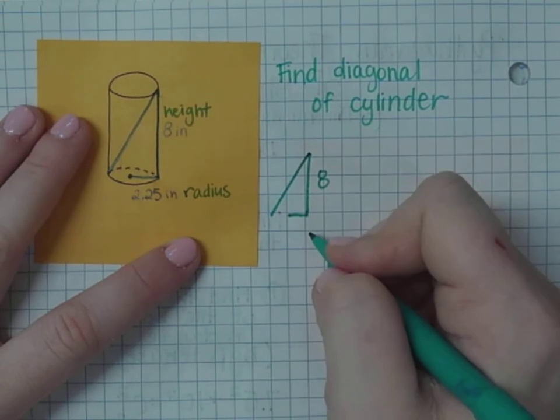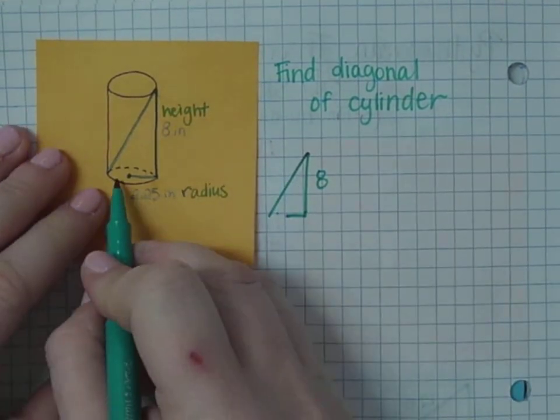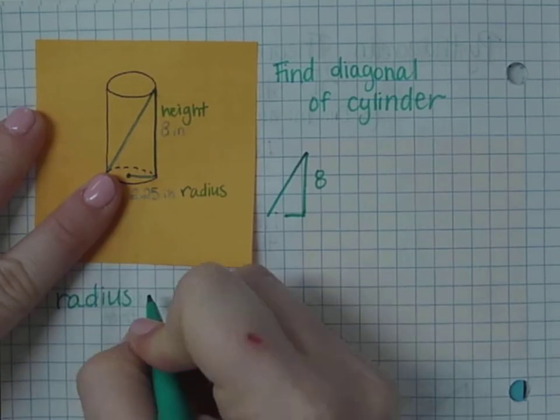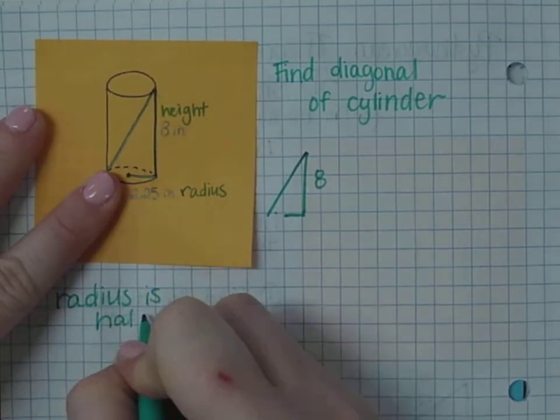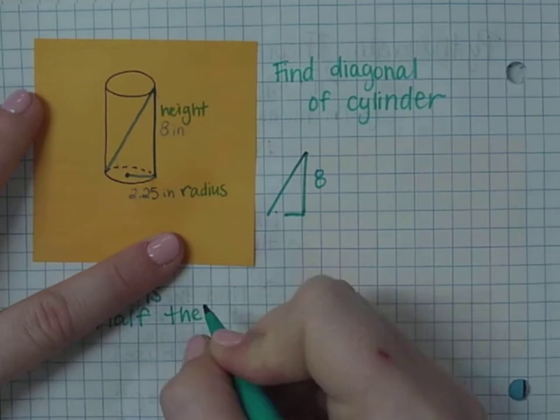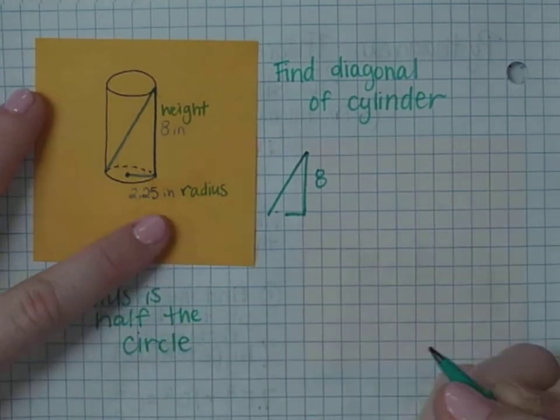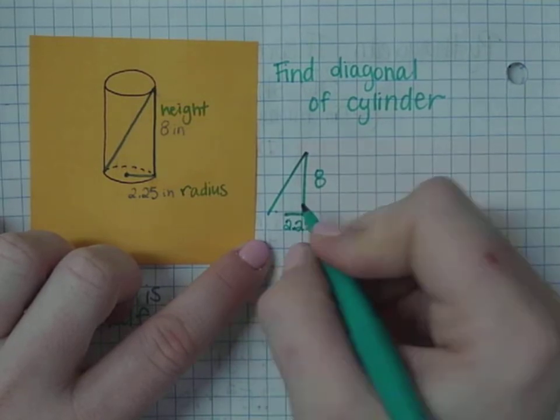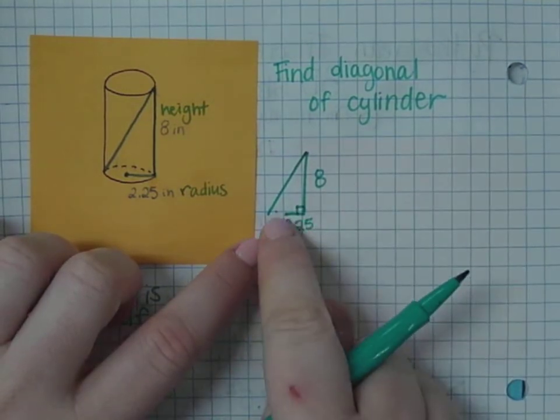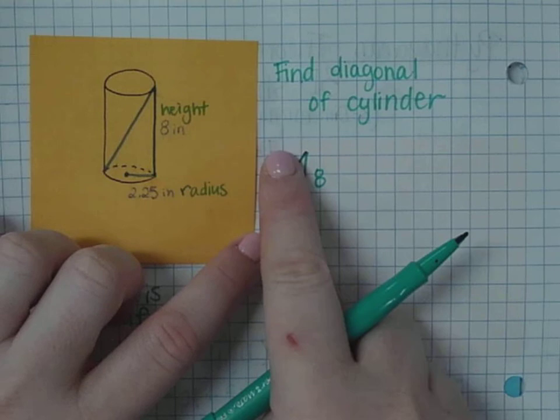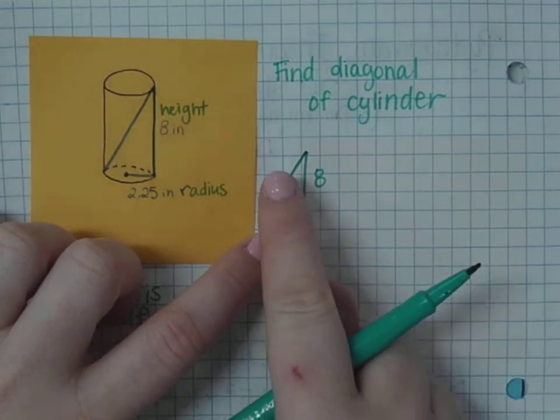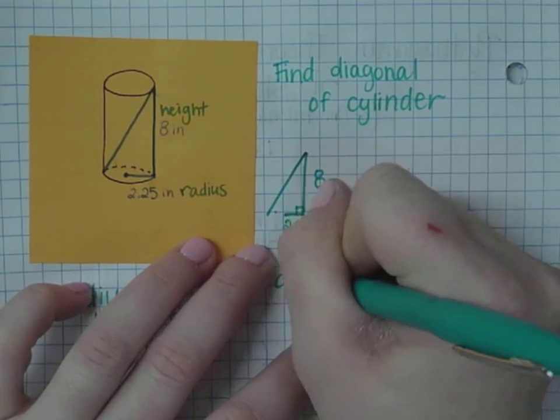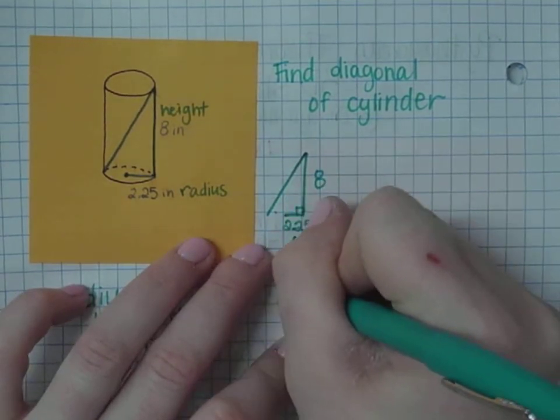So we know the height of the triangle is 8. We know that the radius, remember radius is only halfway. Radius is half the circle. So if this is 2.25, if I want to use this leg to find the hypotenuse, I don't want to use 2.25, you have to double it, or multiply by 2.